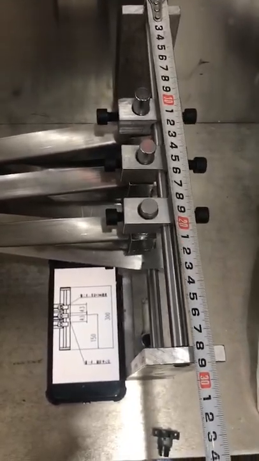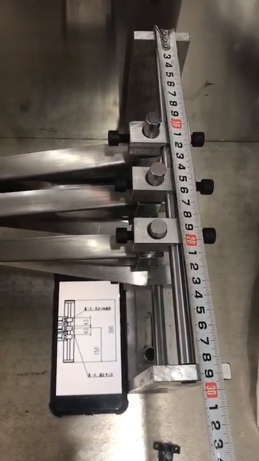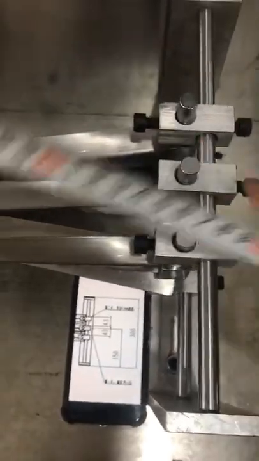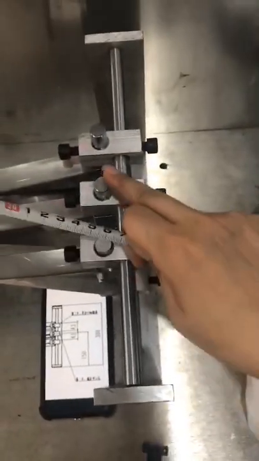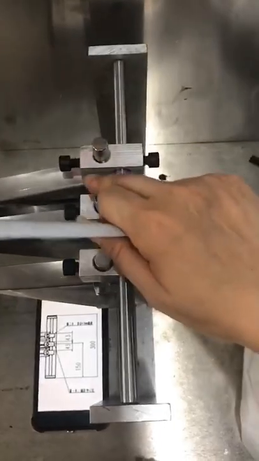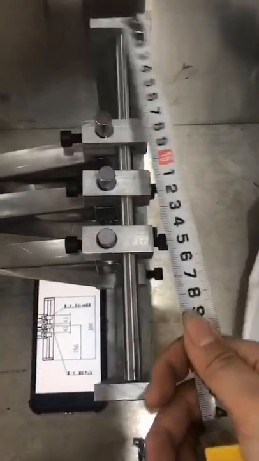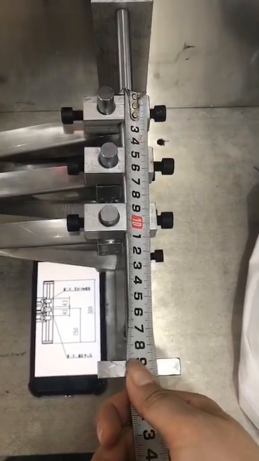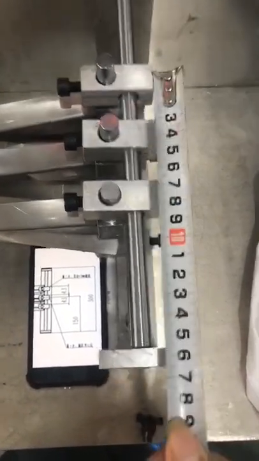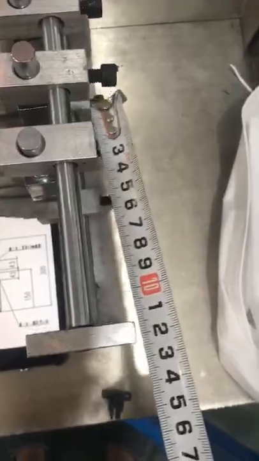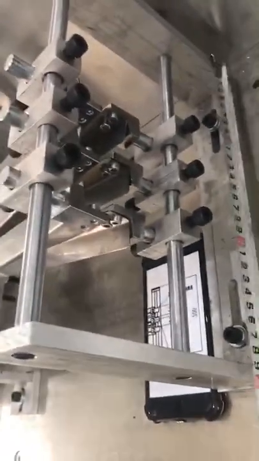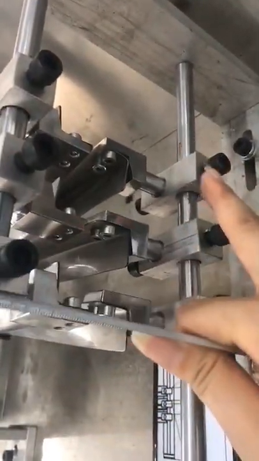The back. $300. And from this one should be the space. This one is the distance of the center space. From there to there is 43. From there to there also is 43. For the downside is the same. 300 and the center distance is 43, 43.